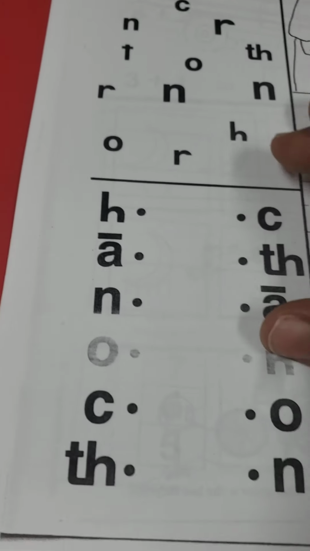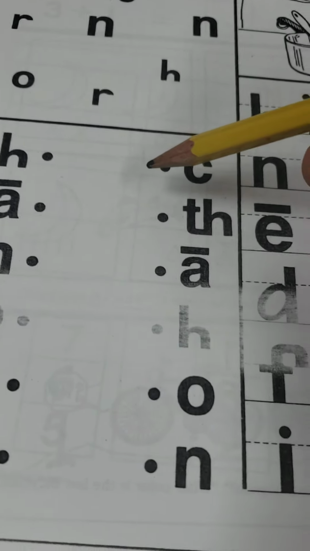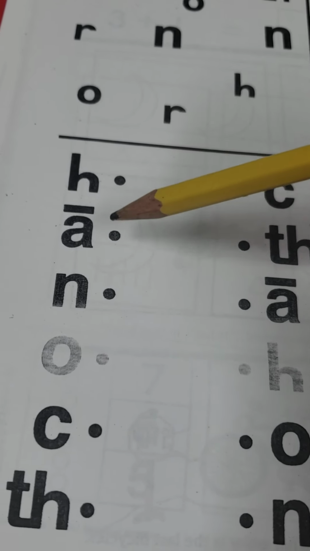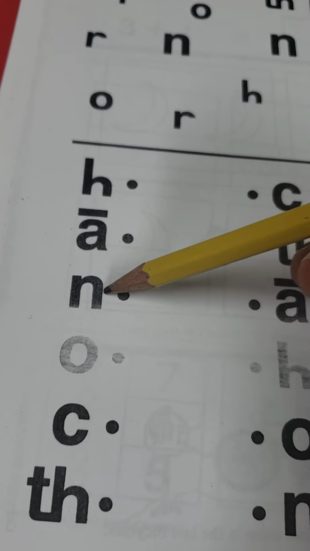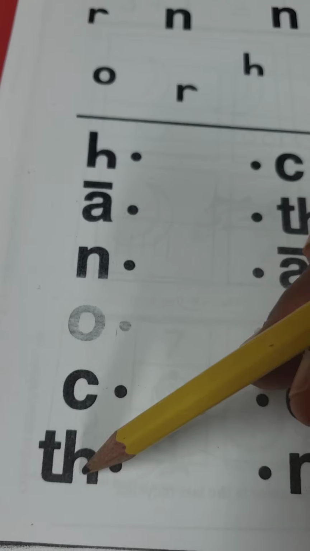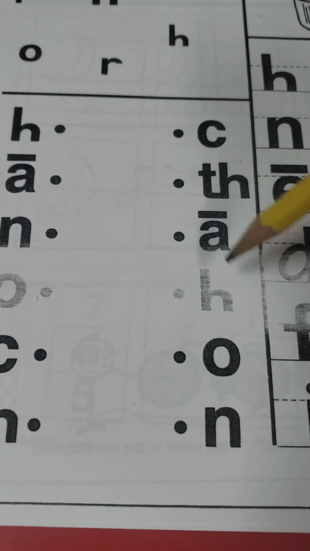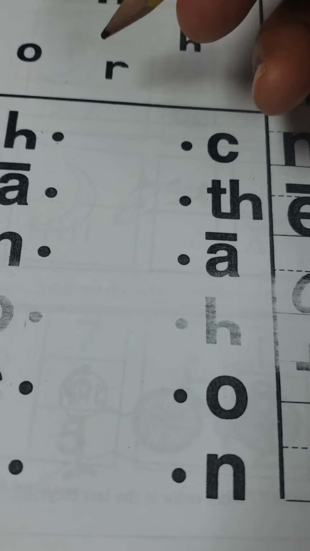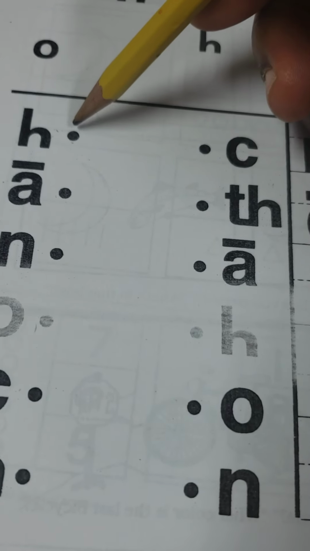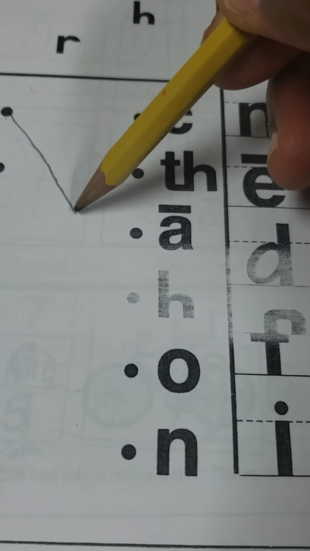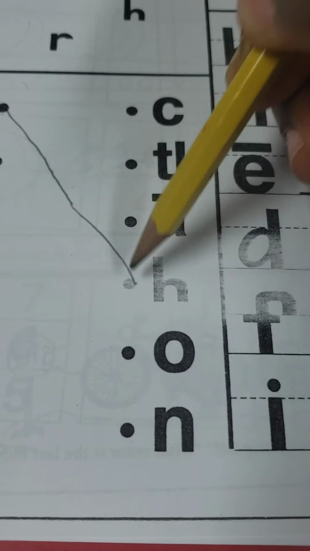All right, on this part, you're going to match the same sound together. Let's go. This sound is a, k. Now you're going to look at the pattern right here. Make sure you match. So I am going to match sound with the same sound. I'm going to make sure I connect the dots together. Now that's all you need to do on this part.